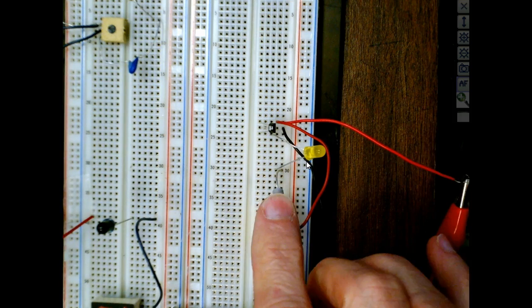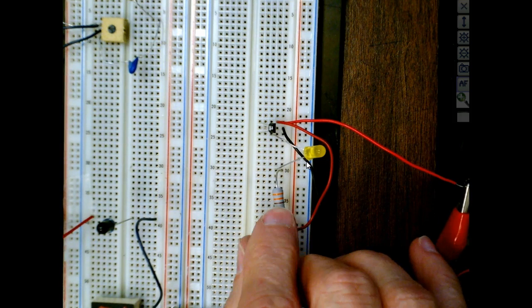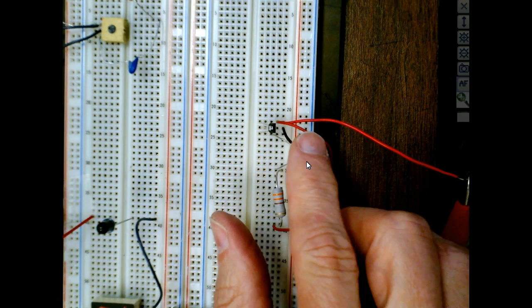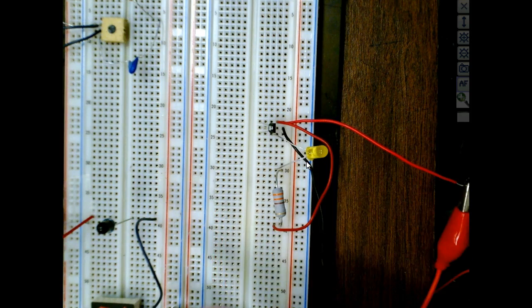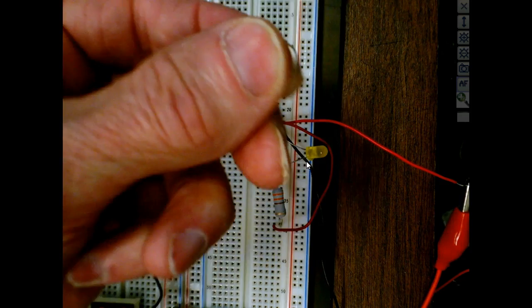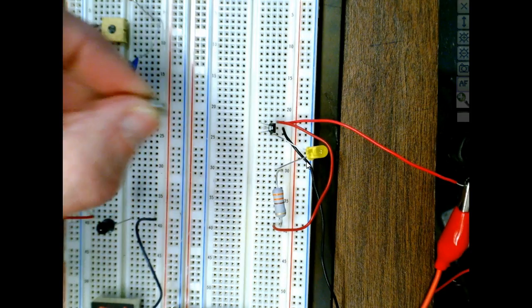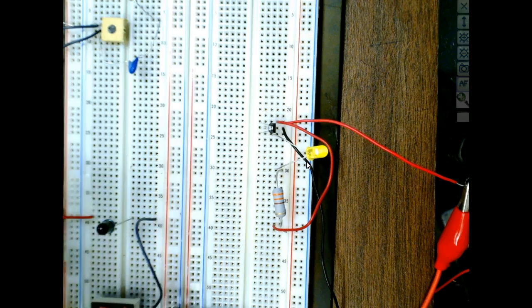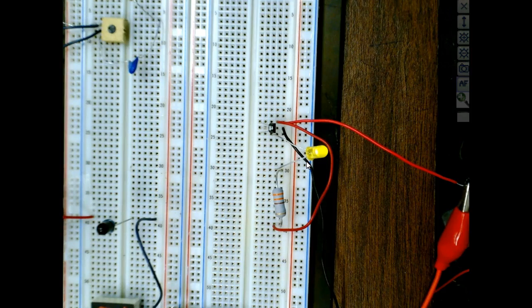And this resistor here, this is a 330 ohm resistor, and it's in here to protect the LED. So this is a magnet. And all I'm going to do is I'm going to come up here, and can you see what happens? So this is what we call a latching Hall effect sensor. Right now this is latched. And what's it waiting on?